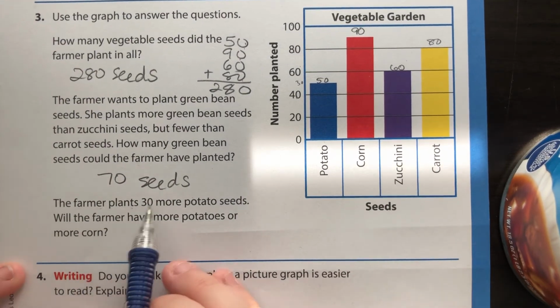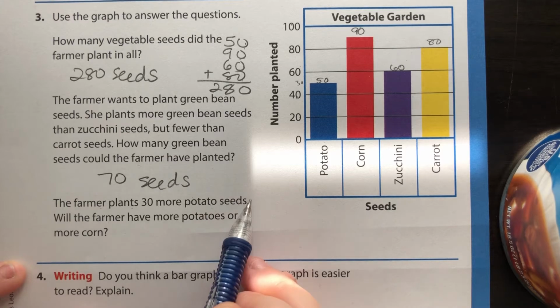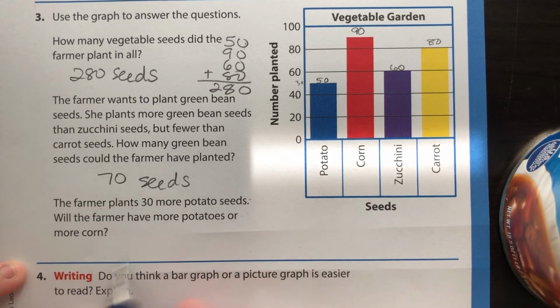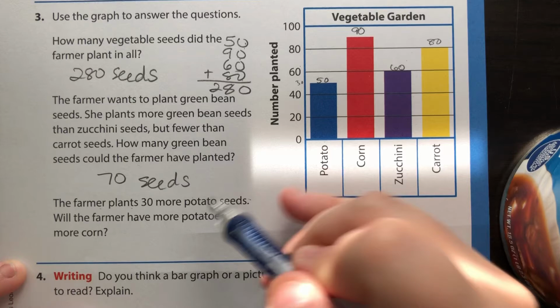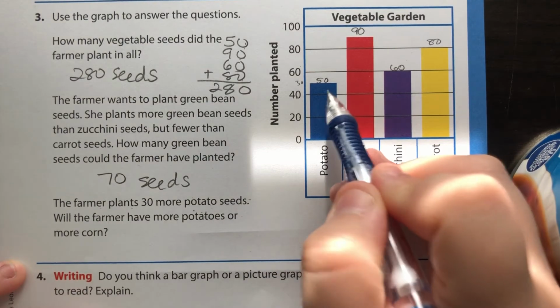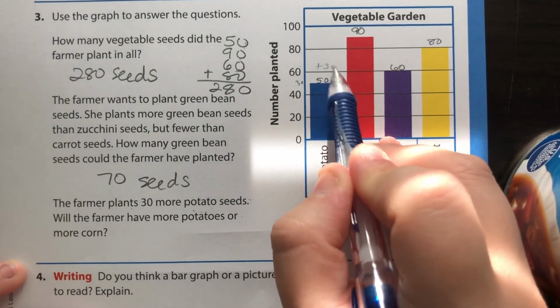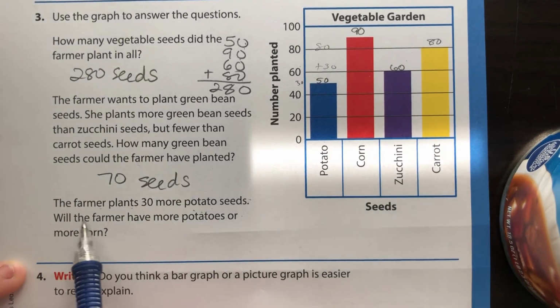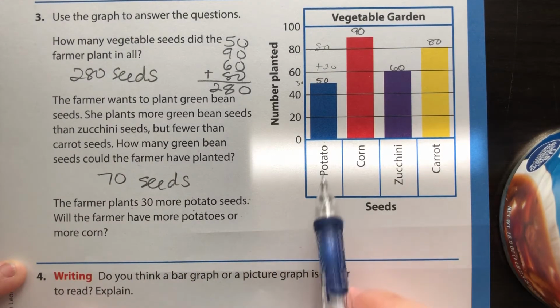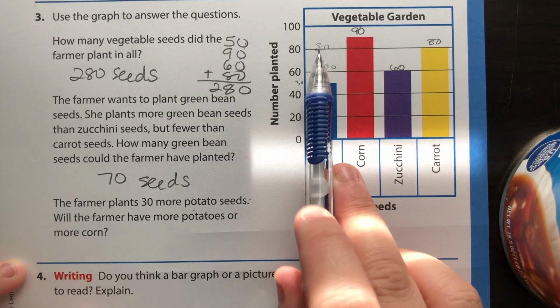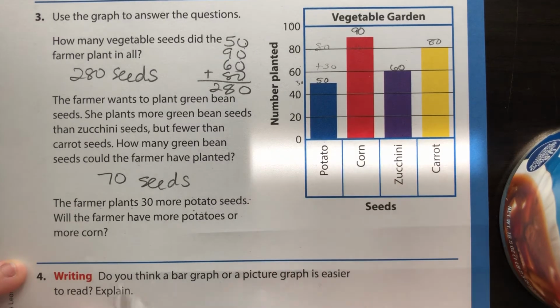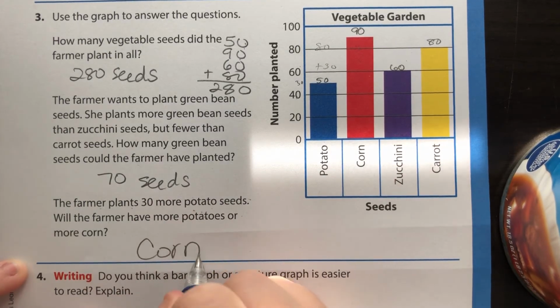The farmer plants 30 more potato seeds. Will the farmer have more potatoes or more corn? So if they added 30 more seeds to the potato, that would have been at 80. Well, corn is at 90. So even if this goes up to 80, corn is still bigger. So they would still have more corn.